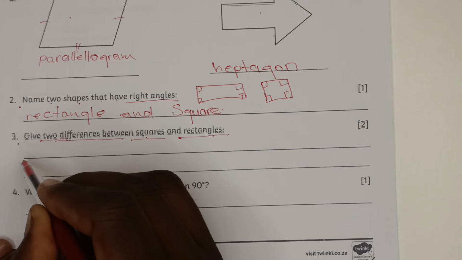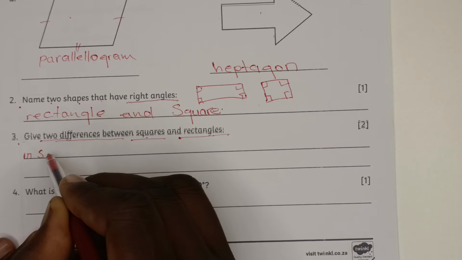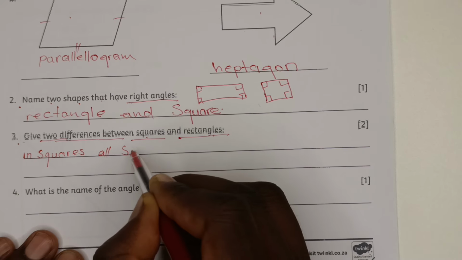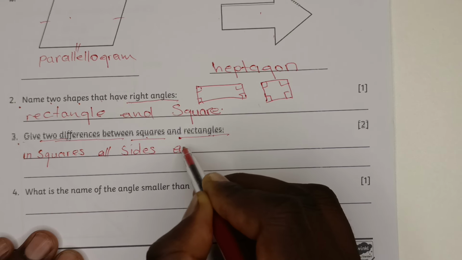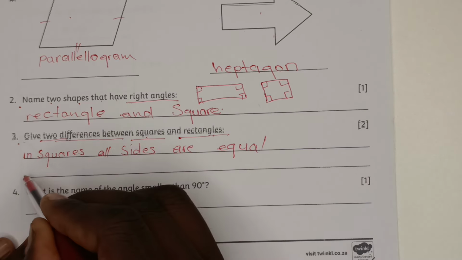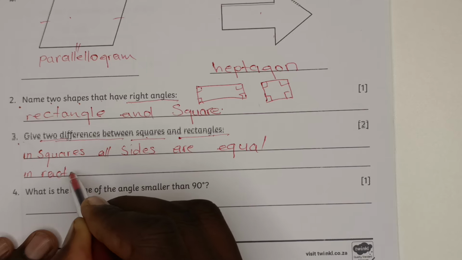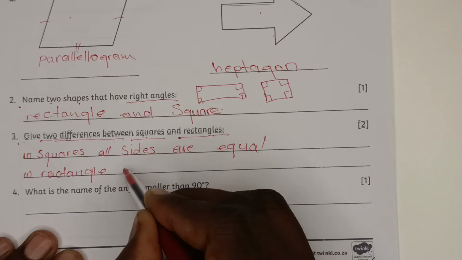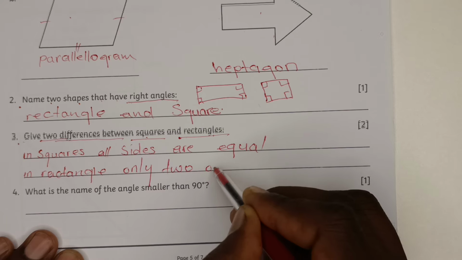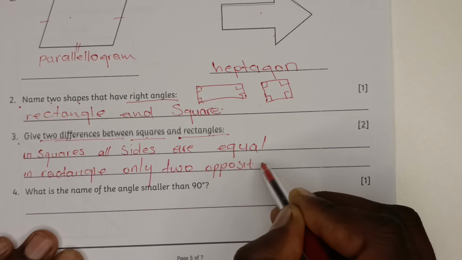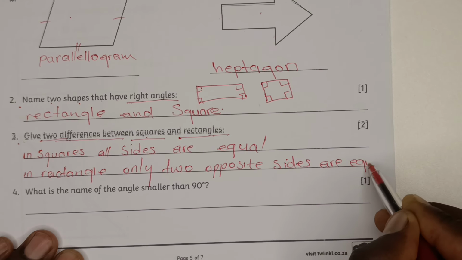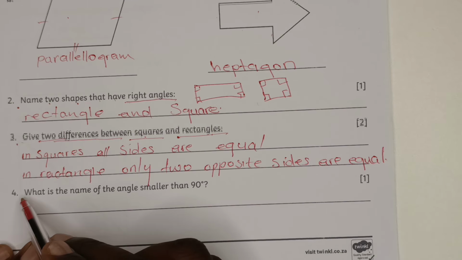So in squares, all sides are equal, but in rectangles, only 2 opposite sides are equal.